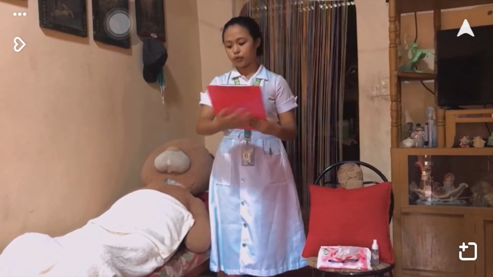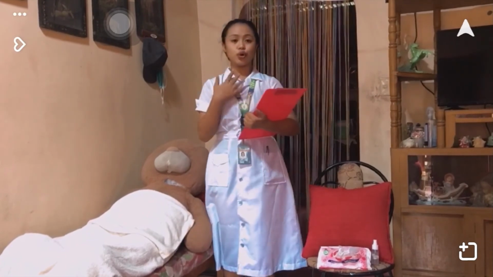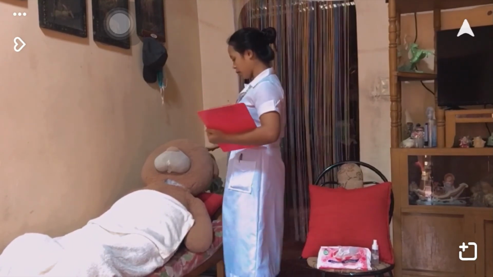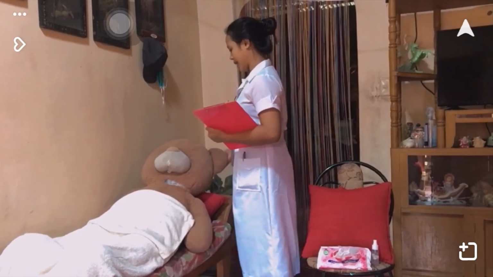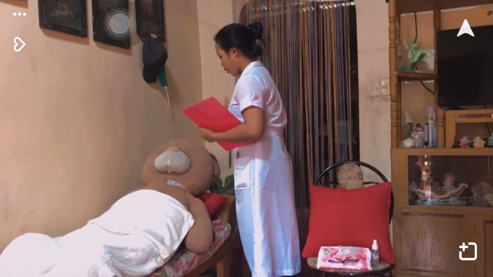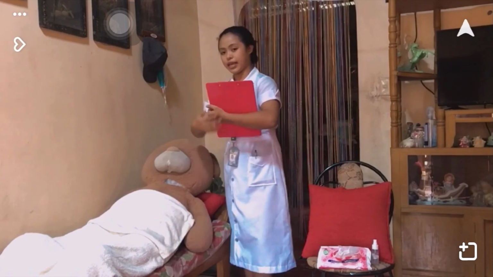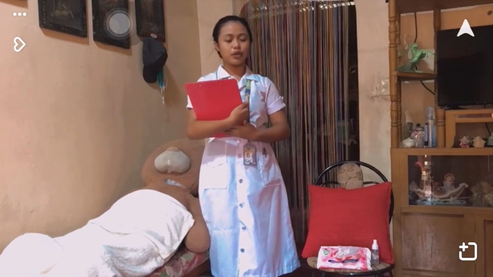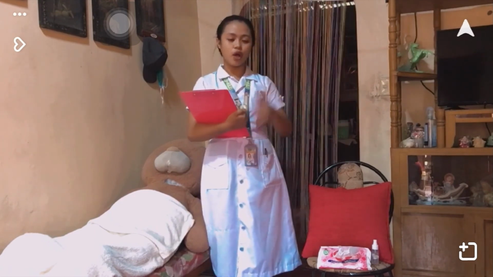After all the documentation, we need to ensure that our patient is comfortable. Sir, are you comfortable today? No pain? Okay, sir, just call me if you need help. Now we have finished all the procedure in giving and removing the bedpan with our patient. That's how I demonstrate to you the assessment of giving and removing the bedpan with our patient.